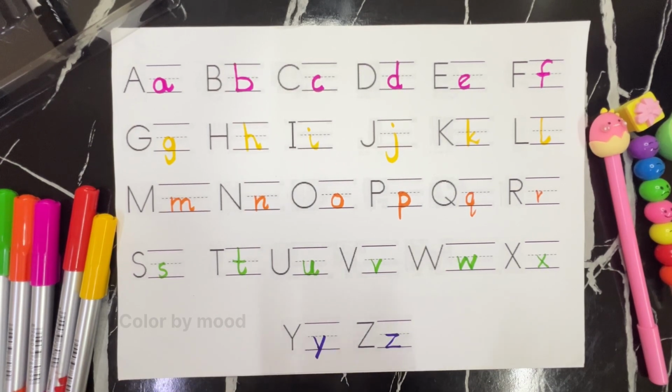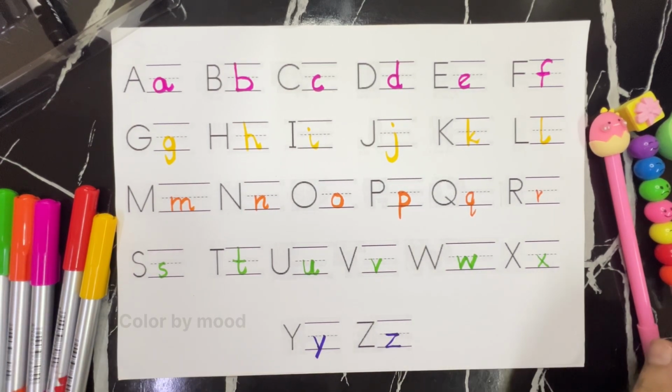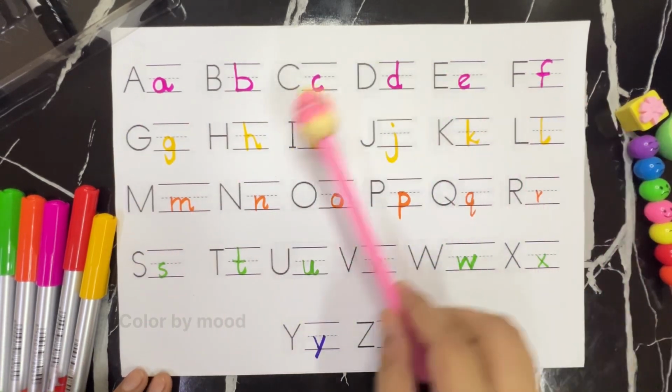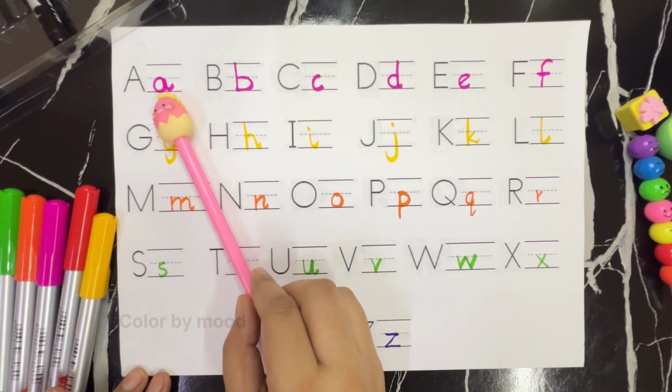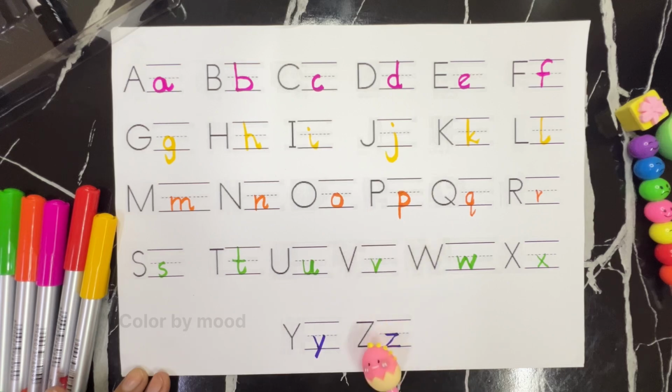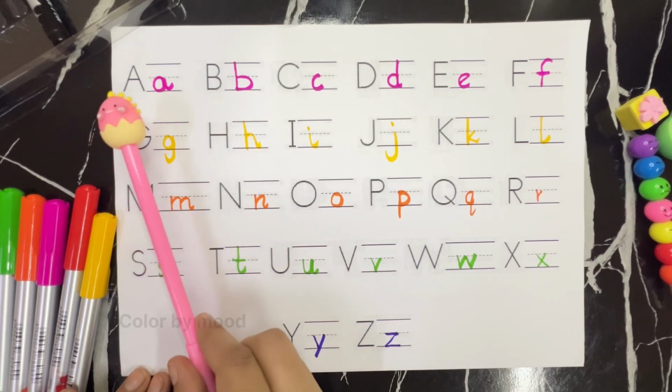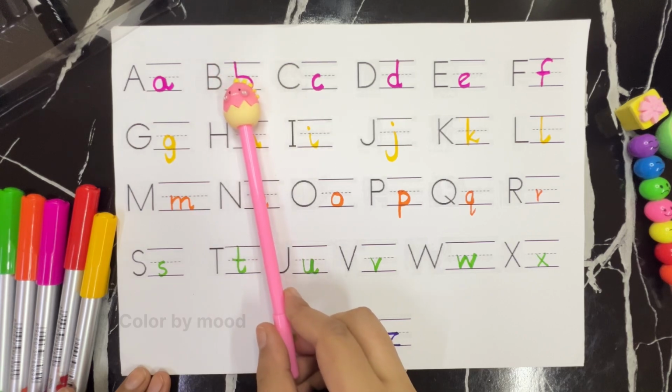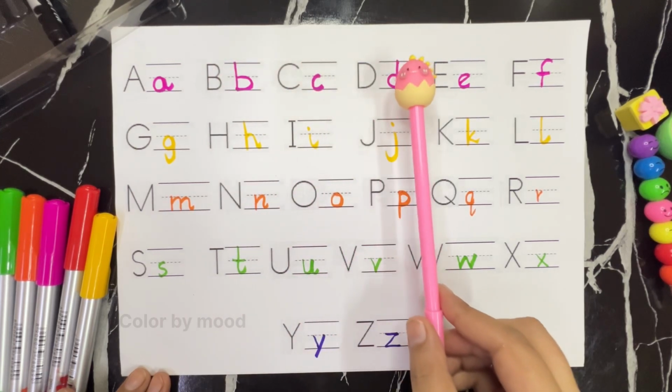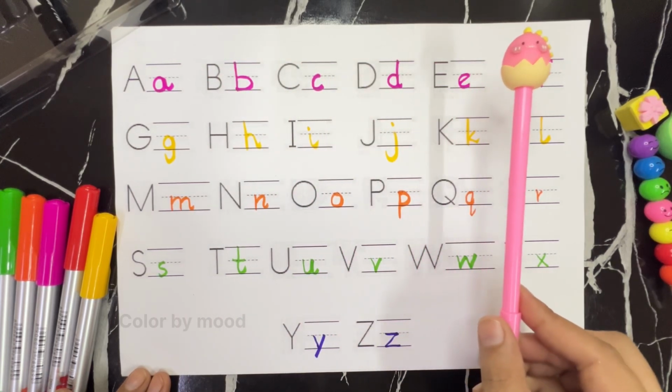Very good. You did all the ABC. Yes, we have done capital A and small a. We did all the ABC. Let's repeat it again. A, B, C, D. Read with me.